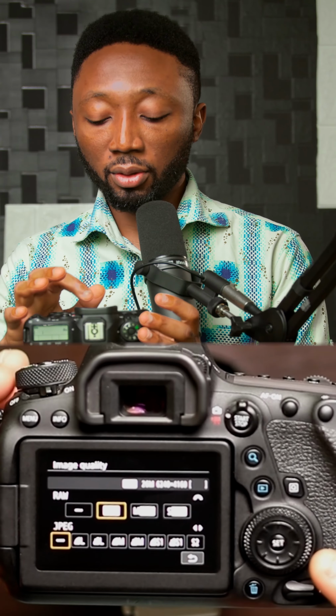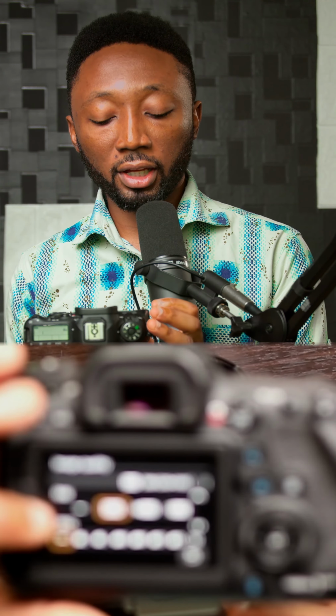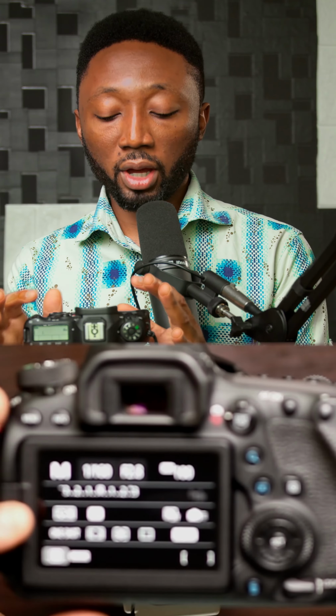So you click on Q, go to the image quality or file format. Then I'll select RAW here. Then this side that is showing the JPEG, I will click on the first one to make it all RAW. So now we have all RAW here.